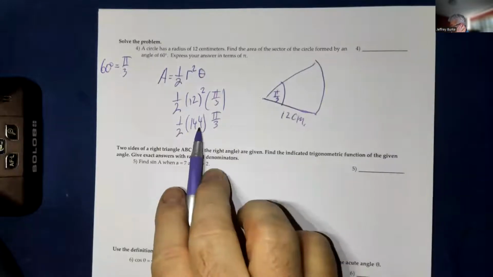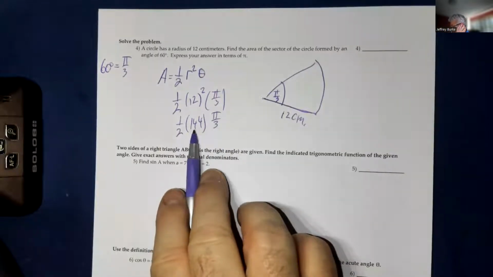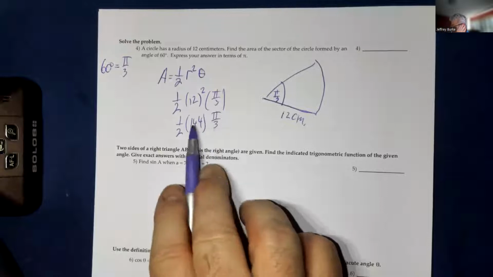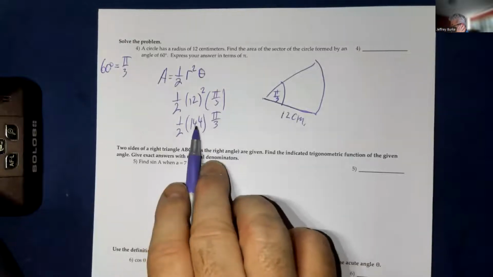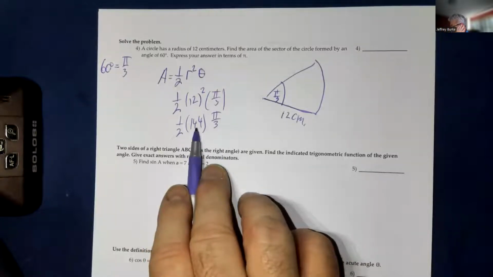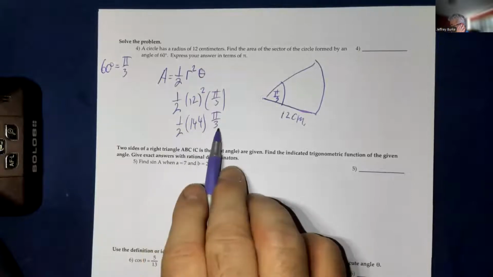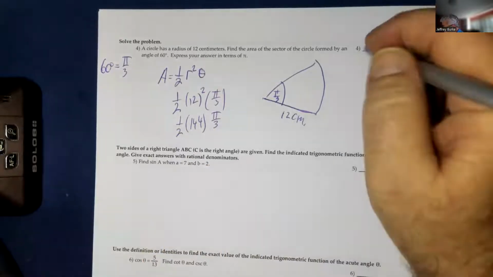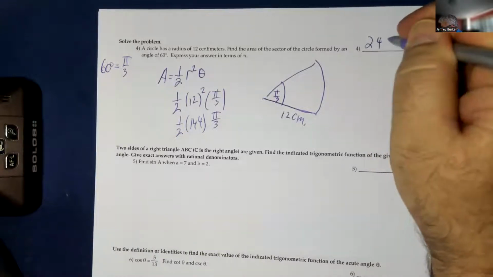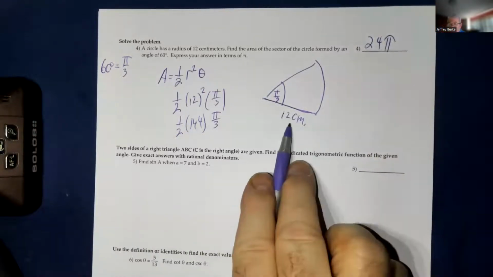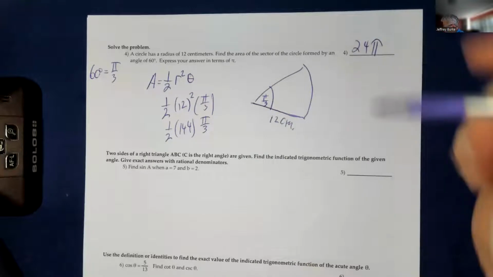A third of 144, you could do the math on this in your calculator if you want, is going to be equal to 48, and then half of 48 is going to be 24. So your final answer to this is going to be 24 pi, and this is going to be centimeters squared.